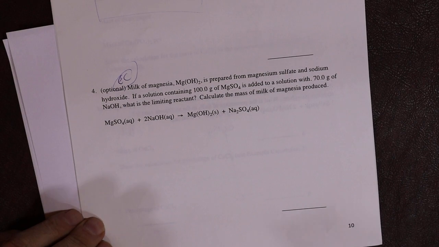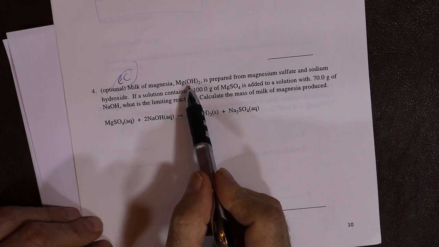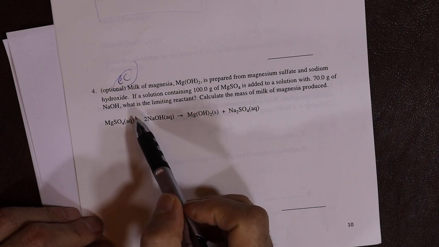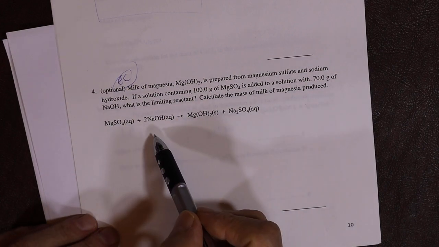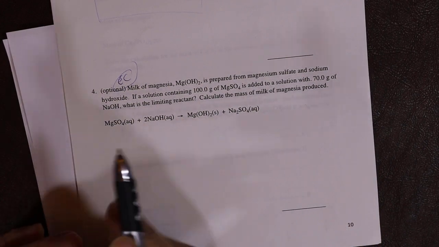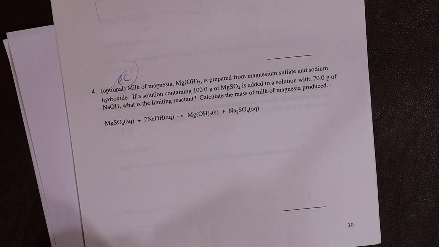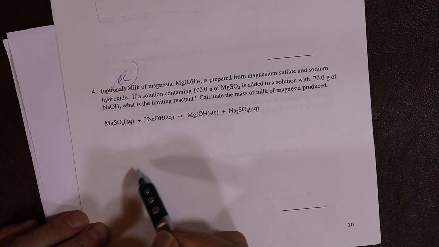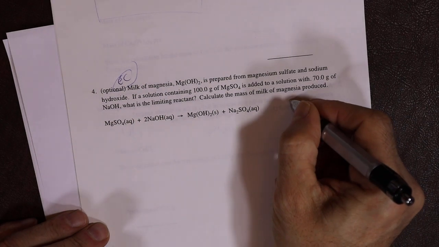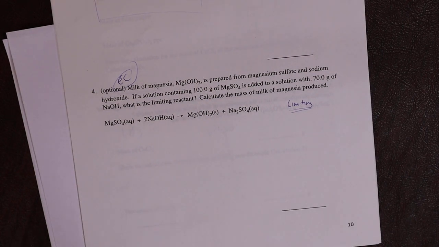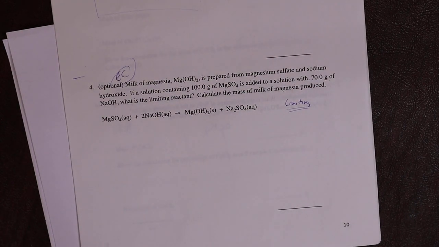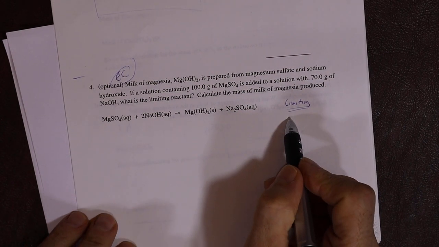Milk of magnesia, magnesium hydroxide. You take that when you've got an upset stomach. Why? Because if you've got an upset stomach, you've got too much acid in your stomach, and hydroxide will calm your stomach down. It will get rid of that extra acid. When we make this stuff, this is going to be a limiting reactant problem. If you read and finished the packet, chemical composition, you'll know how to do this. So maybe you want to delay this one until you finish the packet.